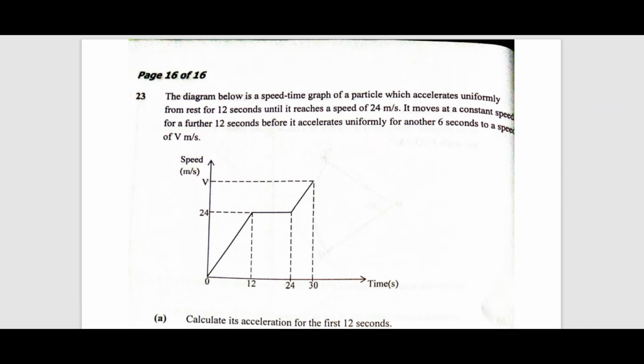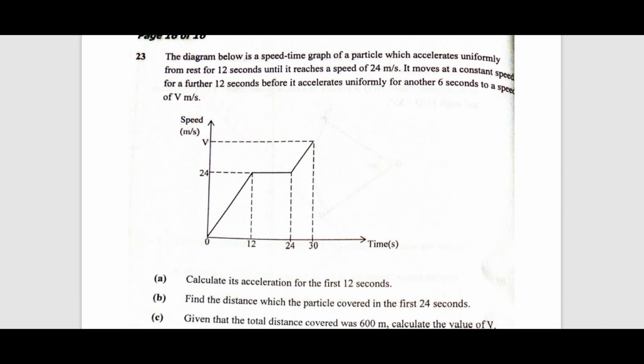So now we can move to the last question here. The diagram below is a speed time graph of a particle which accelerates uniformly from rest to 12 seconds until it reaches a speed of 12 meters per second. It moves at a constant speed for a further 12 seconds before it accelerates uniformly for another 6 seconds to a speed of v meters per second.